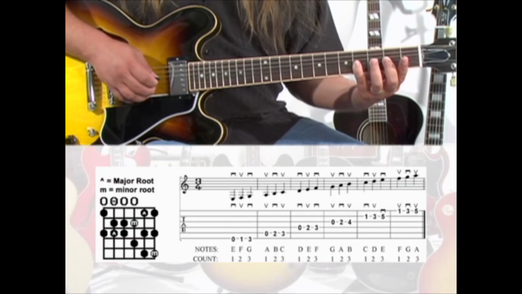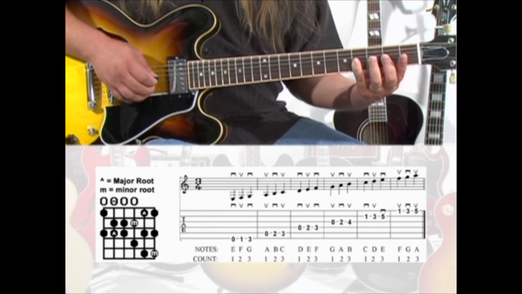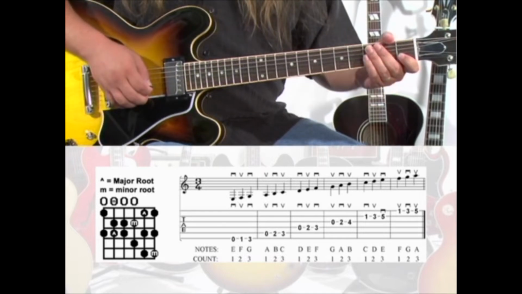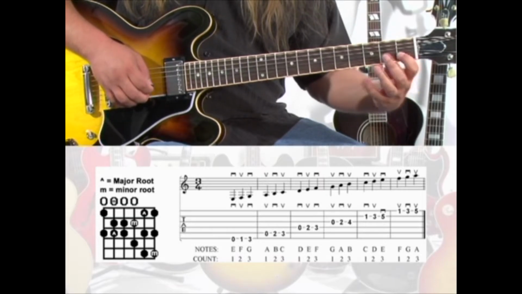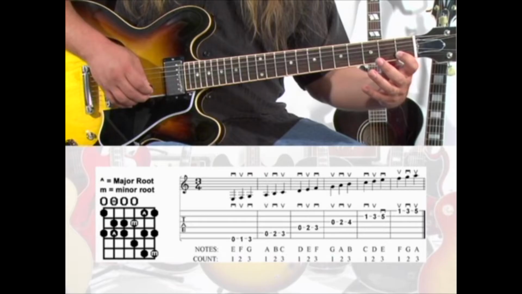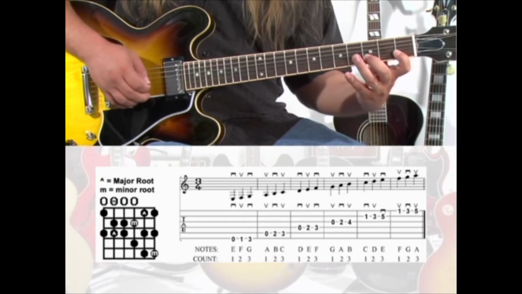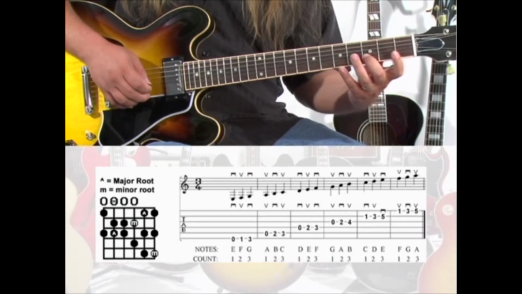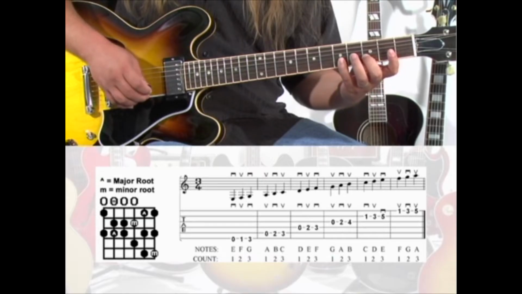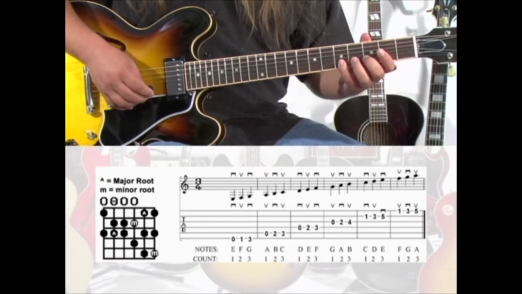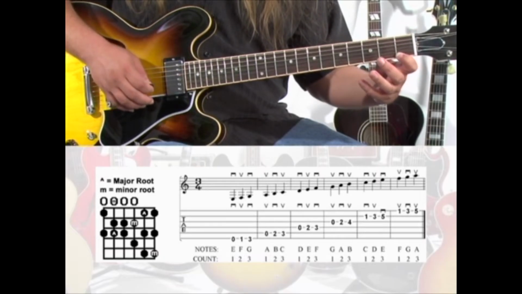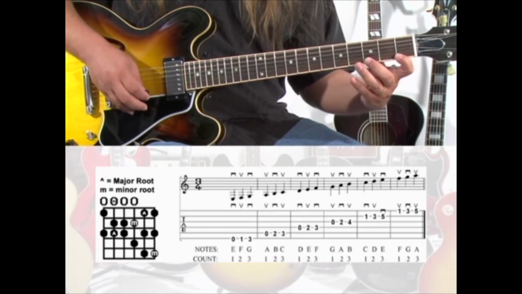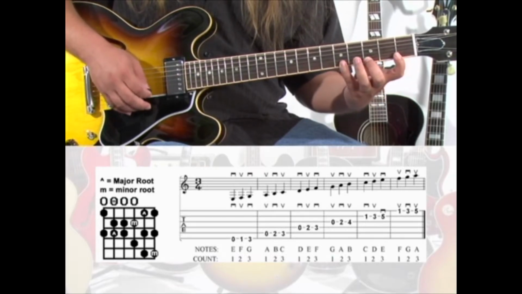The 2nd and 1st string notes use the stretch finger patterns we learned at the end of section 2. 5th measure, 2nd string notes. C is a downstroke, 1st fret, 1st finger. D is an upstroke, 3rd fret, 2nd finger. E is a downstroke, 5th fret, 4th finger. 6th measure, 1st string notes. F, upstroke, 1st fret, 1st finger. G, downstroke, 3rd fret, 2nd finger. A, upstroke, 5th fret, 4th finger.